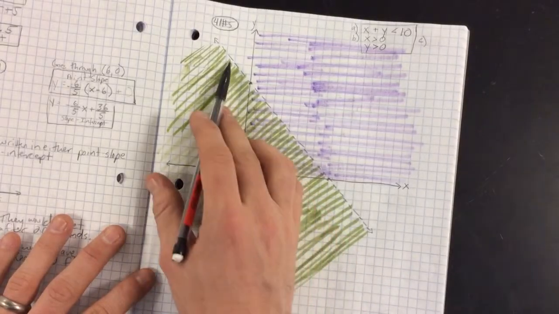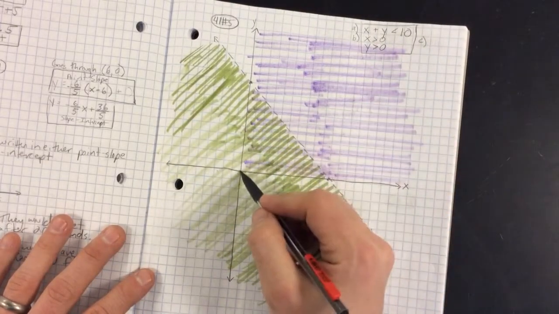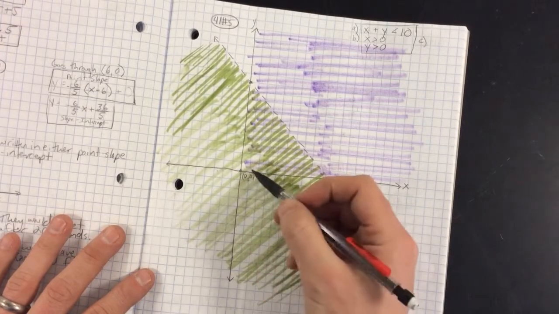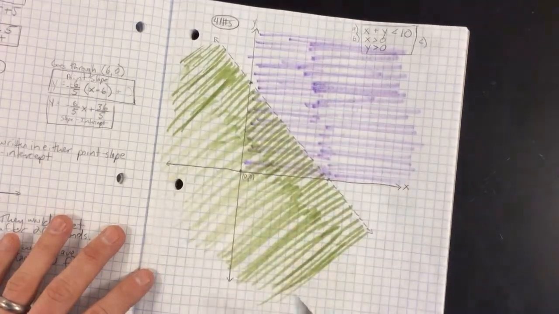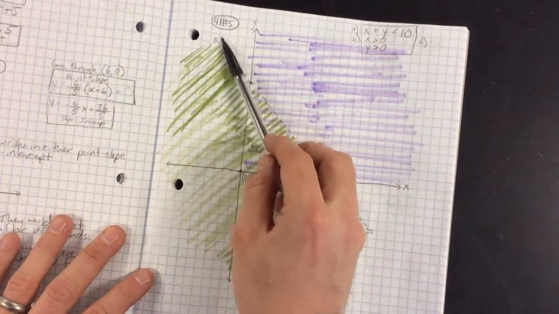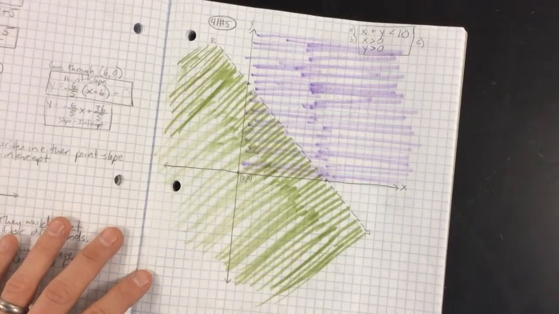I sketched in that line, and then I tested a point, 0, 0, and of course the coordinates 0, 0 here, those coordinates sum to less than 10. So I know that everything below the line are the points whose x and y coordinates sum to less than 10. So I shaded those in green, not including the ones on the line, because those sum to exactly 10.